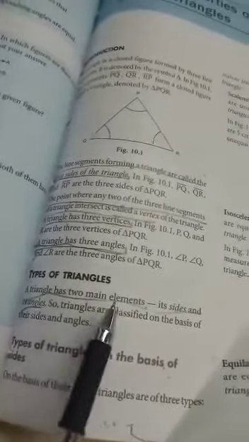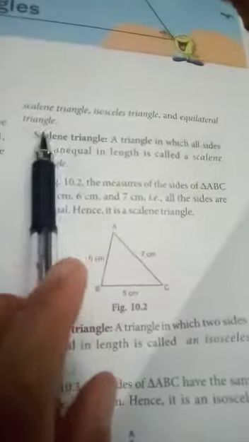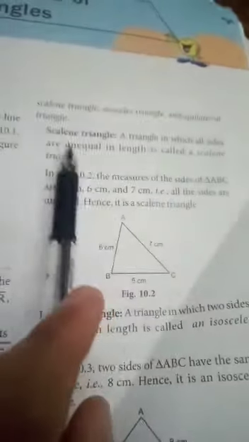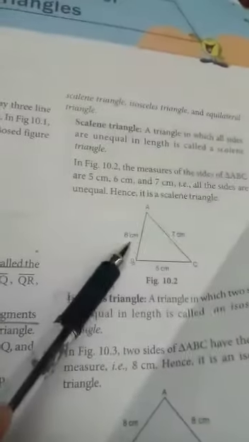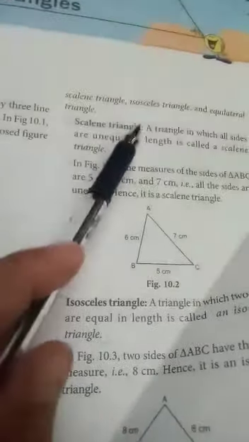Triangles, remember, they have 2 main elements, okay, sides and angles. So based on that only, we get 6 types of triangles, 3 based on measurement of sides, 3 based on measurement of angles. So those we already discussed. You can see scalene, where all the 3 sides are unequal. They are not equal, okay. We call it a scalene triangle.